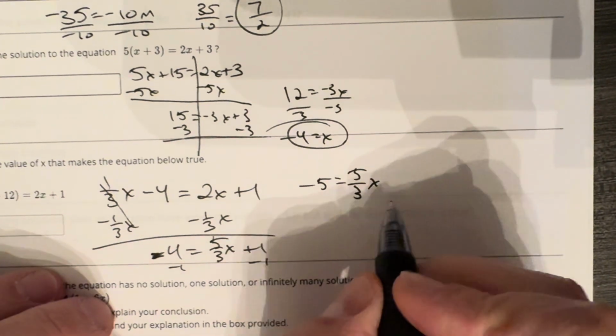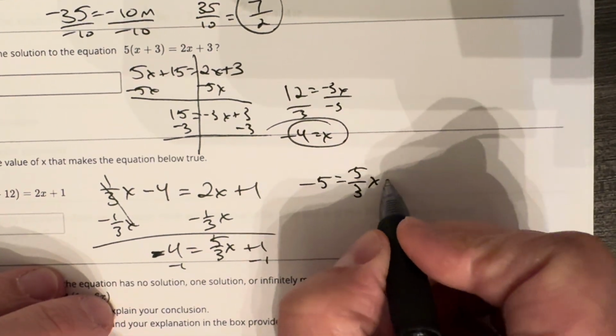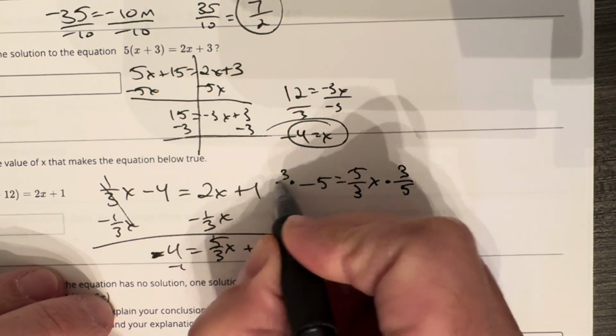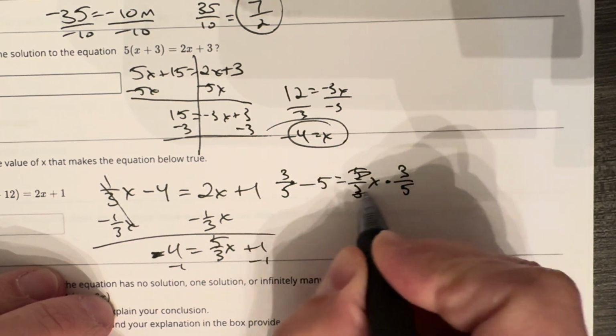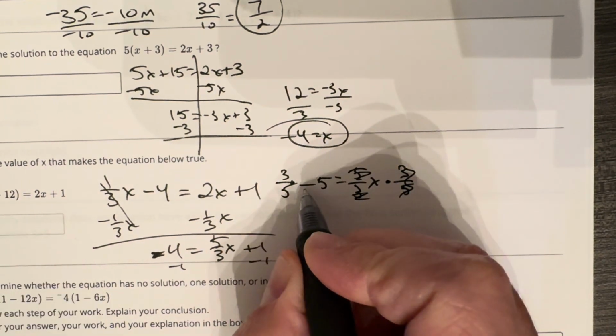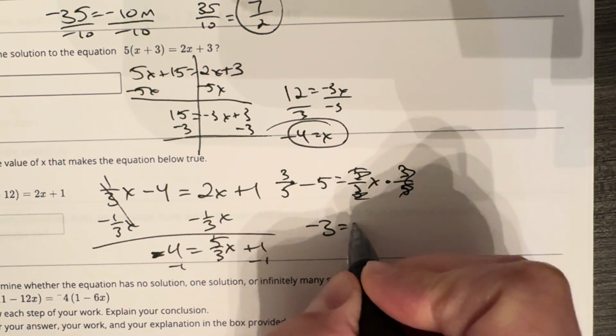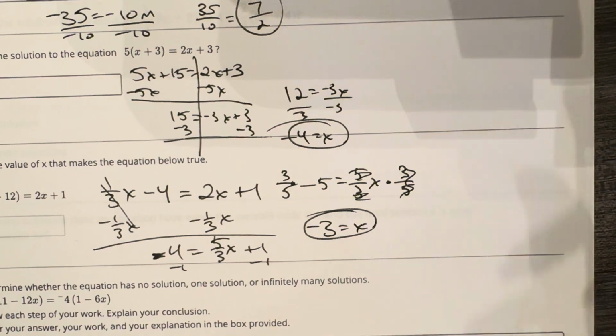Okay. How do we get rid of a fraction when it's attached to a letter or a variable? We're going to multiply both sides by the reciprocal, which is just the flipped over part. So I'm multiplying both sides of the equation by 3/5. So 3/5 times negative 5 is really going to be negative 3. That's my final answer, okay?